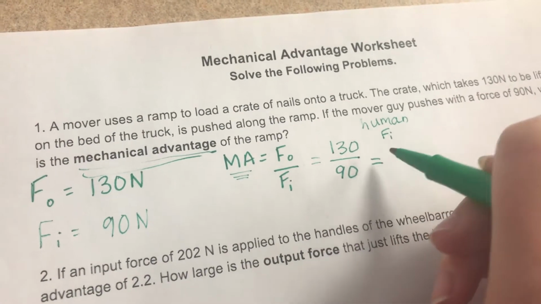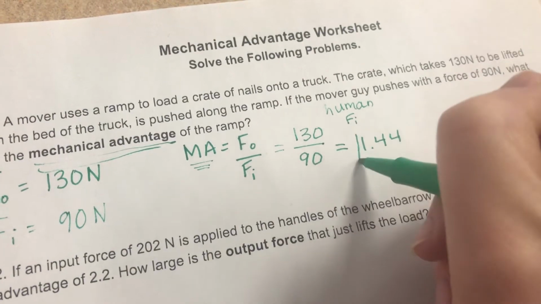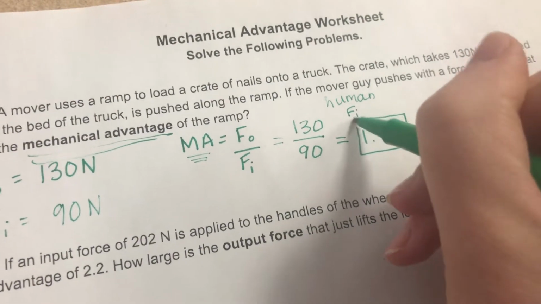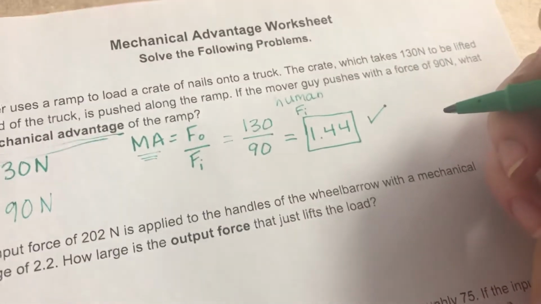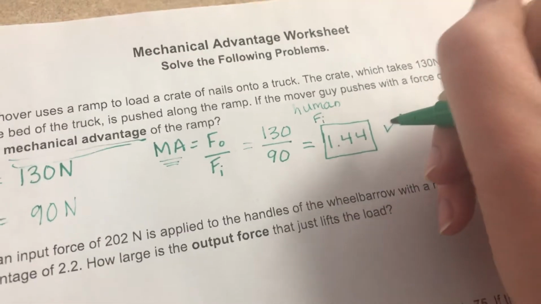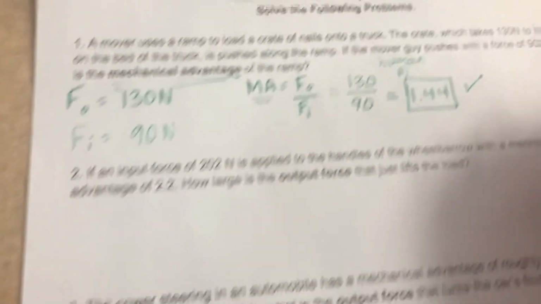Put that into our calculator, and we get 1.44. So our mechanical advantage for this ramp is 1.44. It's greater than 1, so that means that we are getting an advantage out of this. It is a good ramp. It's helping us increase our force.